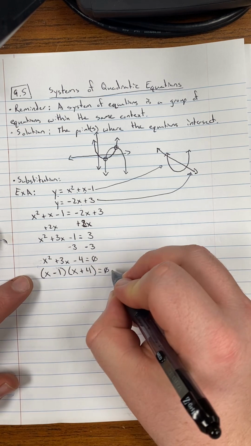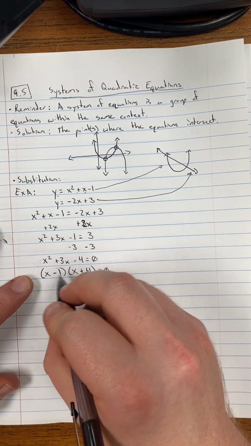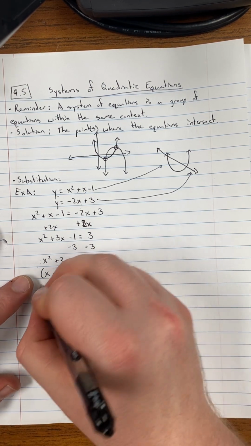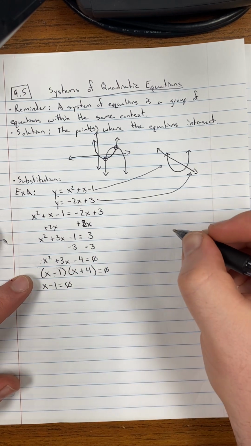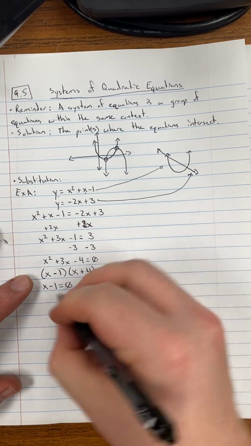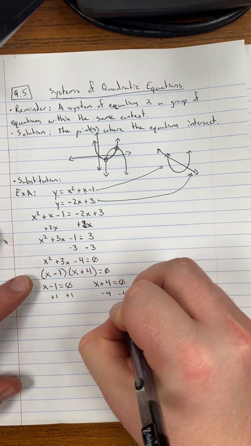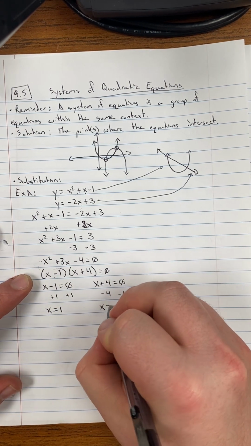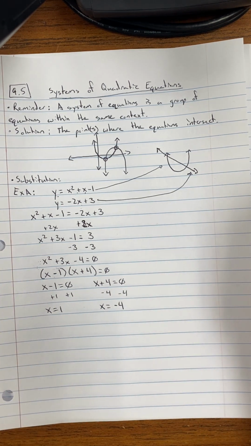So I'm going to use the zero product property, where it says that if I have 2 things multiplied to make 0, one of them has to be equal to 0. So either x minus 1 is equal to 0, or x plus 4 equals 0. And then I just solve for x in both cases, which gives me 1 or negative 4. Those are my 2 possible answers.